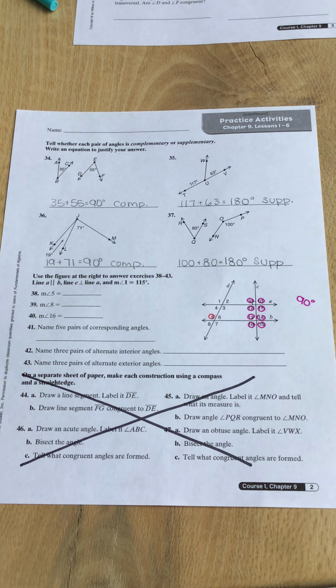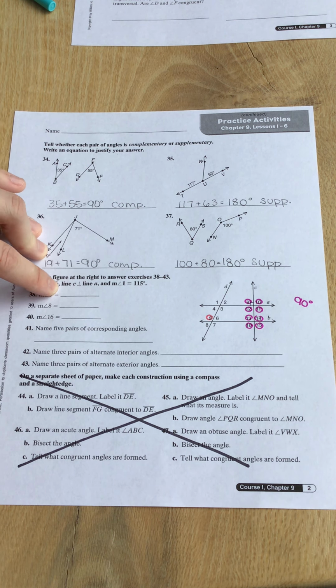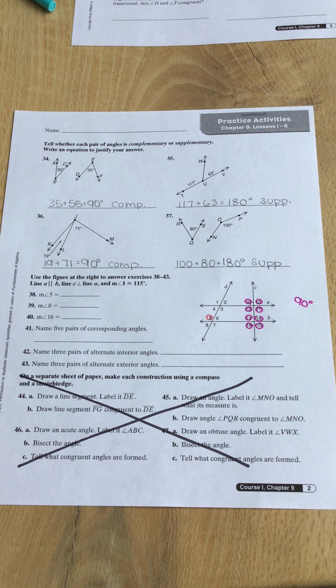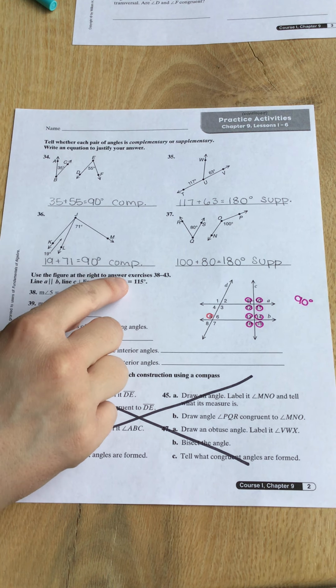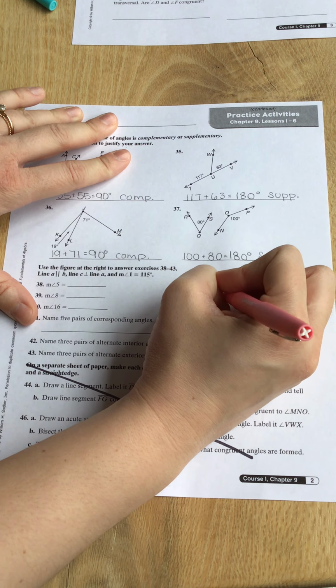That helps me out. A and B are parallel. We talked about that. Line C is perpendicular to line A. And then the last one: angle 1 is 115. So that's what I need to know.